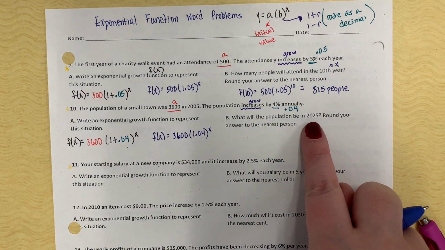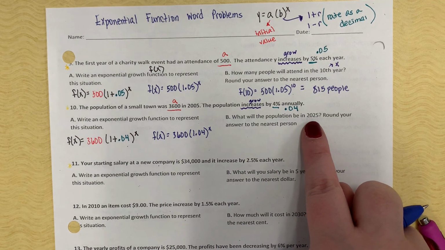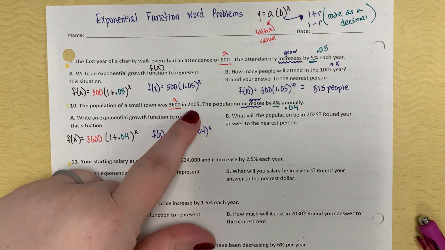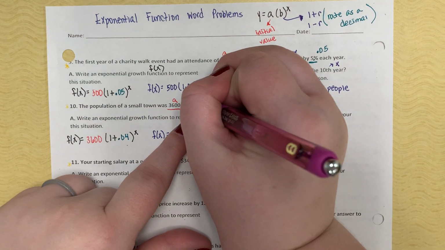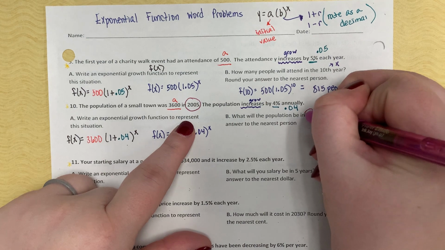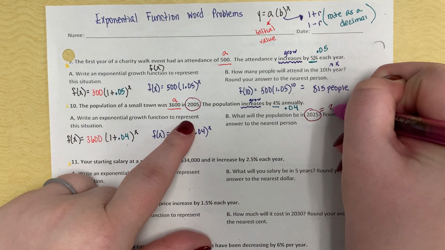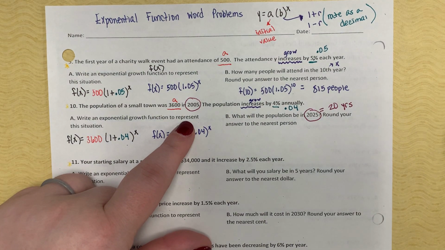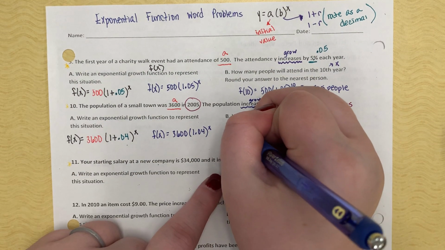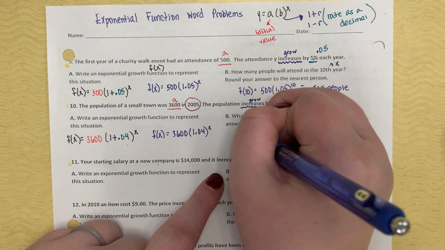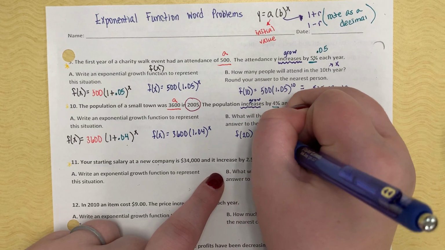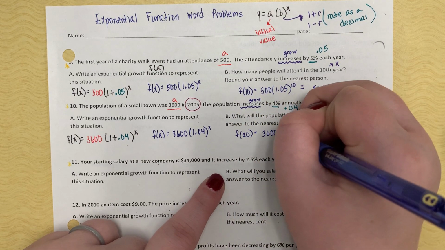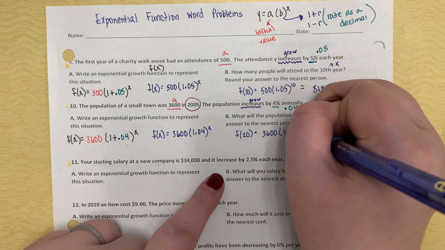I'm not going to sit here and plug 2025 in. That's not going to help me because then we're saying that it's been 2025 years. That'd be a long time. It's technically only been 20 years because I started in 2005 and now we're in 2025. So that would be 20 years, and that's what I'm going to substitute in. I'm going to say f of 20 is equal to 3,600 times 1.04 to the 20th power.